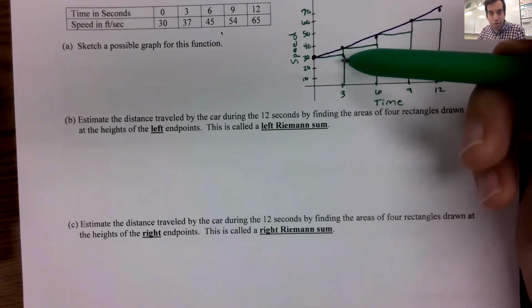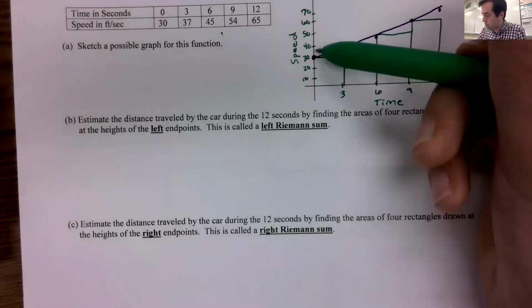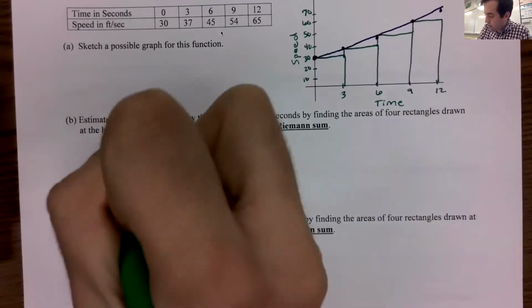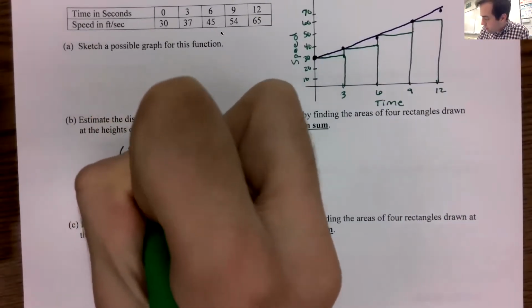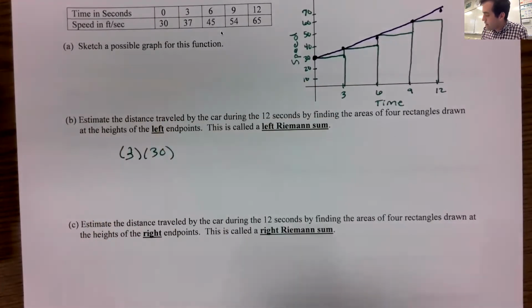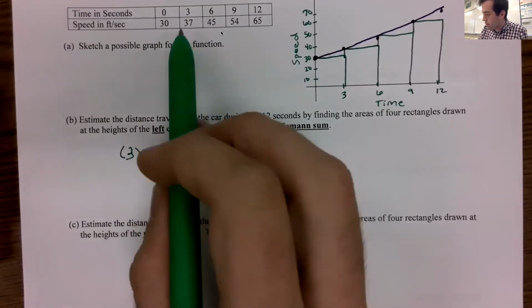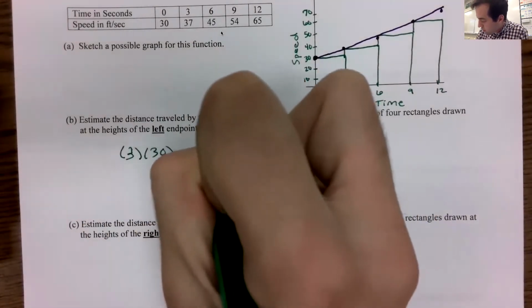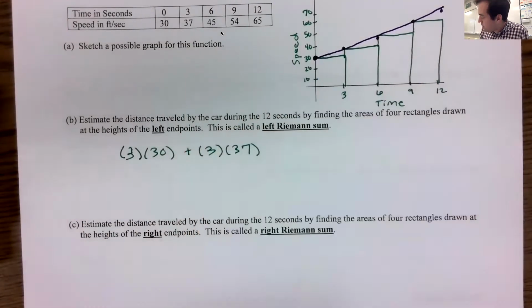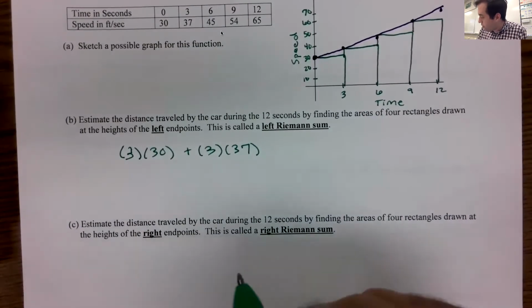Okay, so let's figure out this rectangle, right? If we find the area of a rectangle, it's the length times the width. So it's going to be 30 times 3. The next one is going to also have a width of 3, so it'll be 3 times, and we said that was 37. The next one's going to have a height of 45.